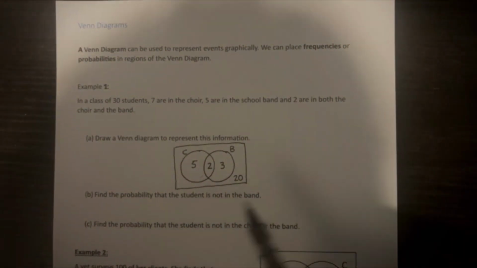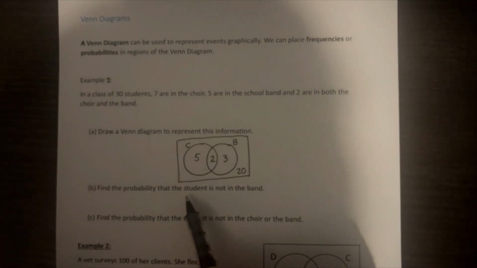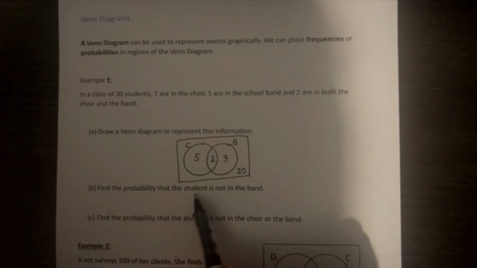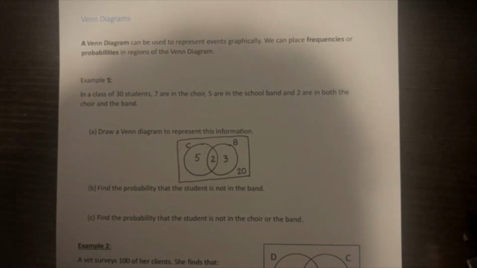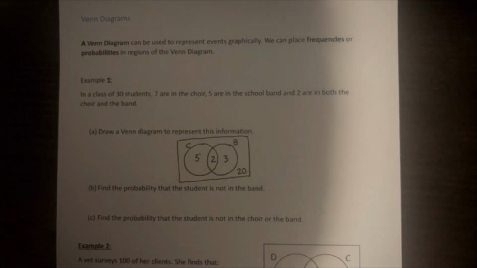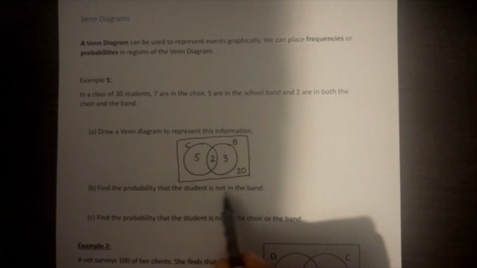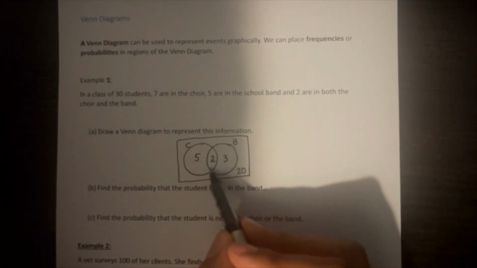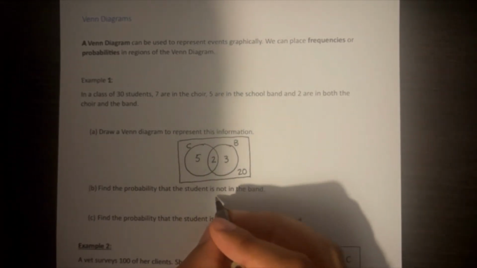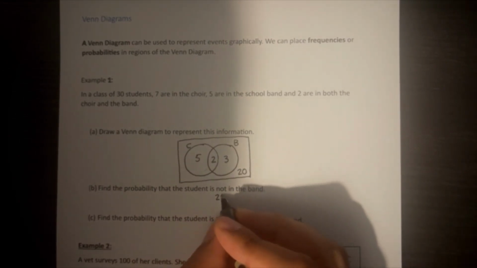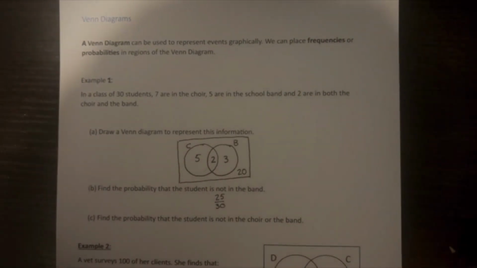For part B, we're being asked to find the probability that a student chosen is not in the band. So if we're choosing a student at random, we have 30 students in total and not in the band. We have, well, 5 who are in the band. So this 5 and this 20 are a total of 25 out of 30 who are not in the band.